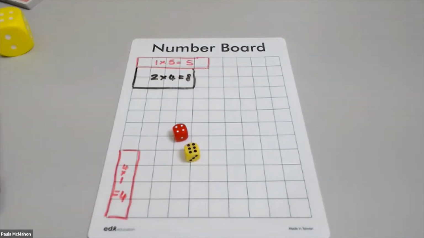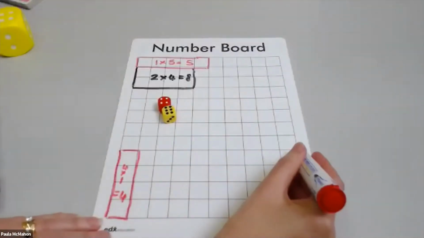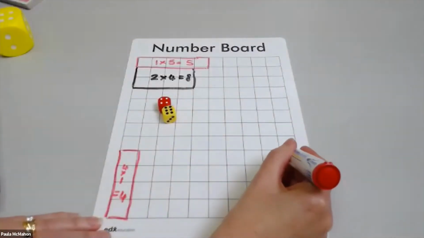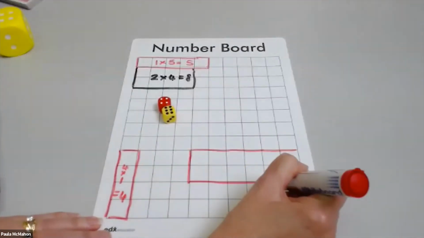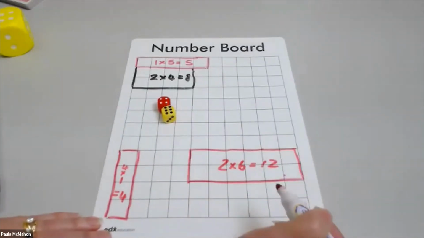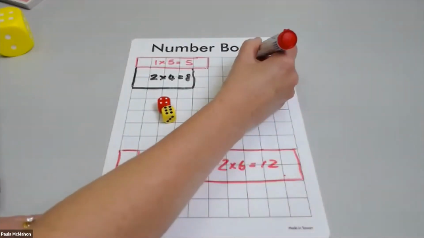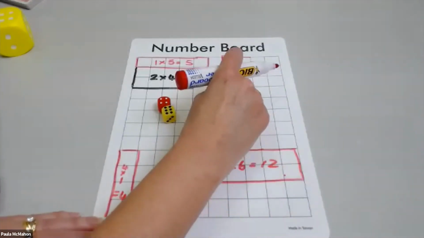If I was to do that, here's my first 2 times 6 is equal to 12. But I've got my other one up here somewhere. 1, 2, 3, 4, 5, 6.